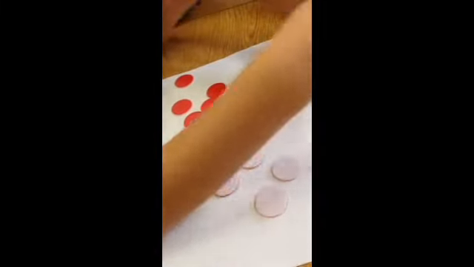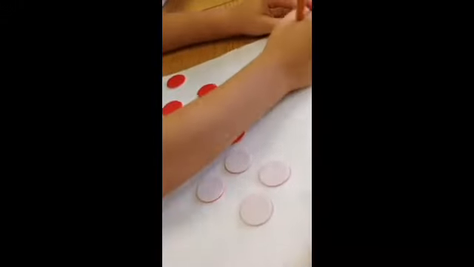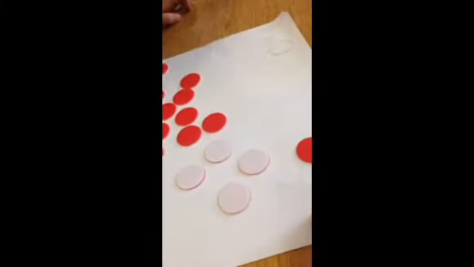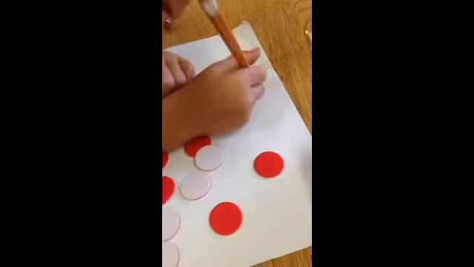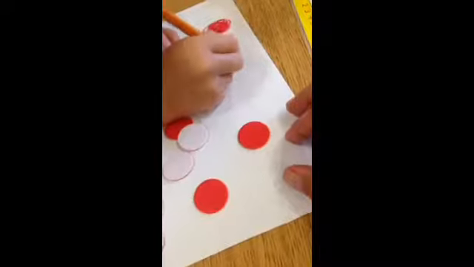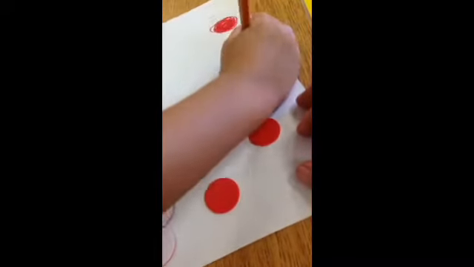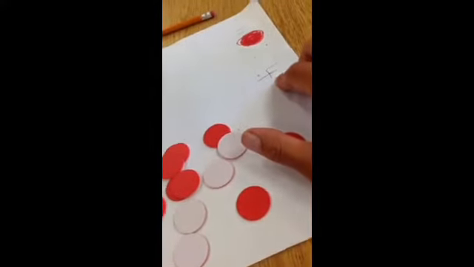Okay, then how many green grapes are there? Then I'll put red. Okay, so then how many green grapes are there? 4. Okay. So what can we put beside it so we know those are the green grapes?